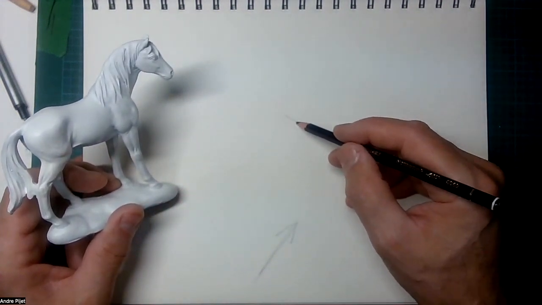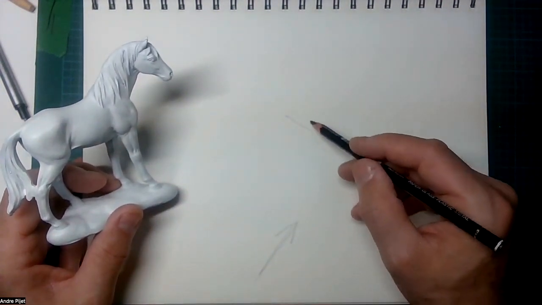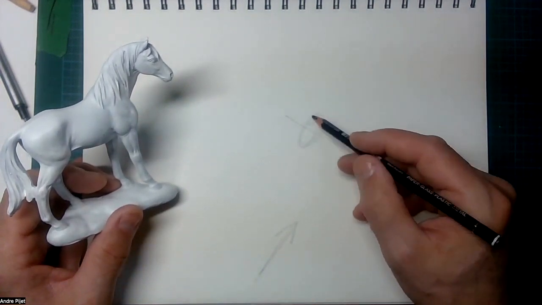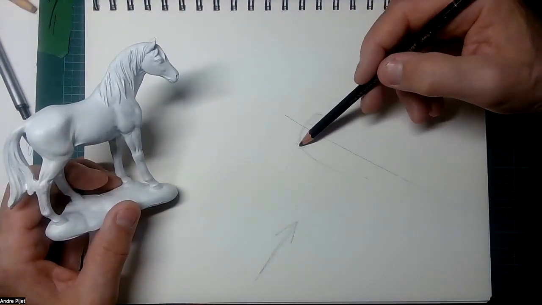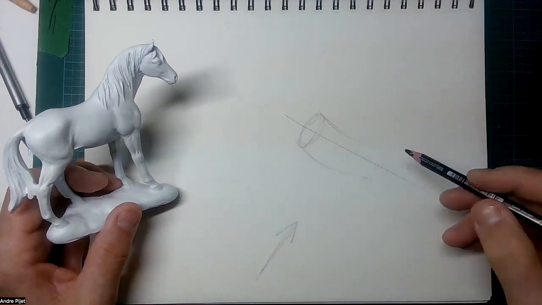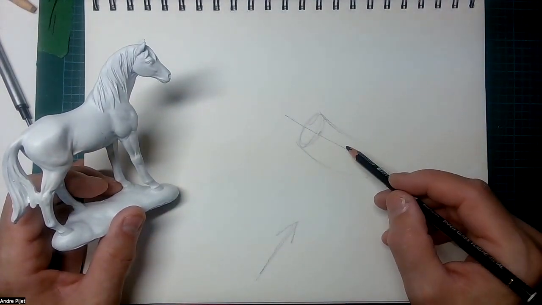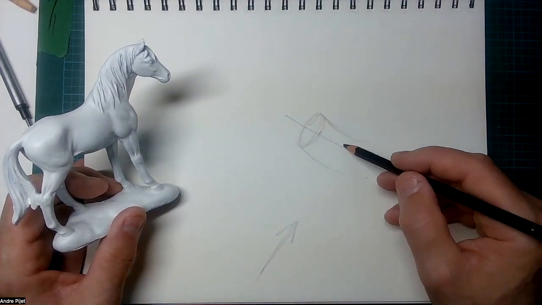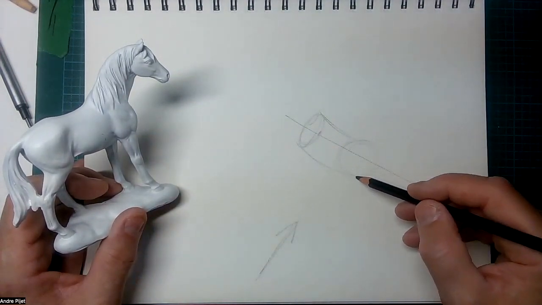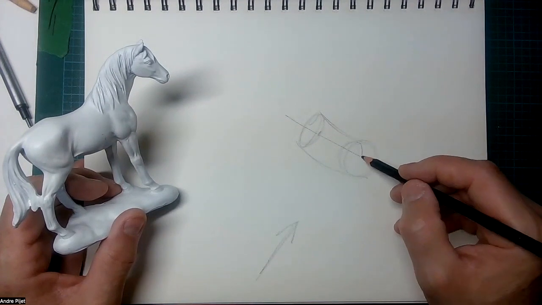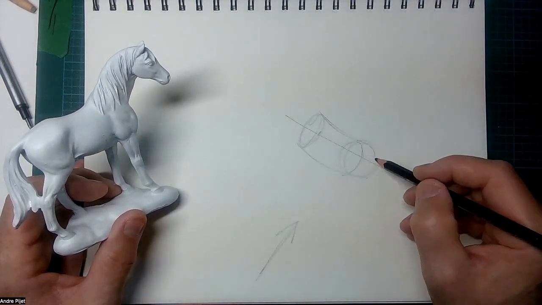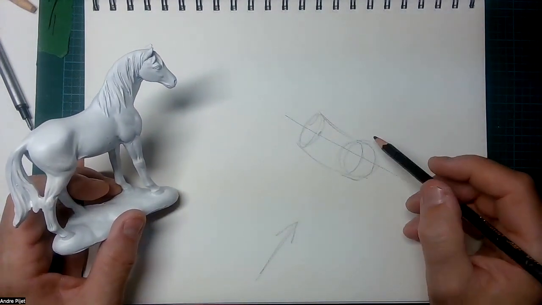For example, if I have this angle, I can imagine that this is going to be my cylinder, okay. How large it is on the side, from one side to the other, is as the circle. So I'm going to have something like this, for the main corpus of the body.